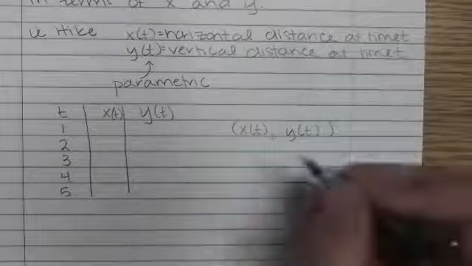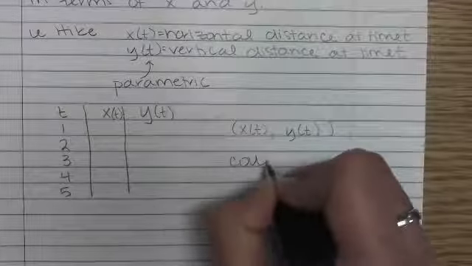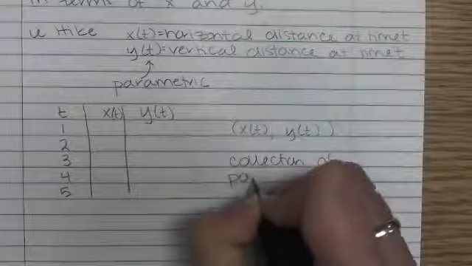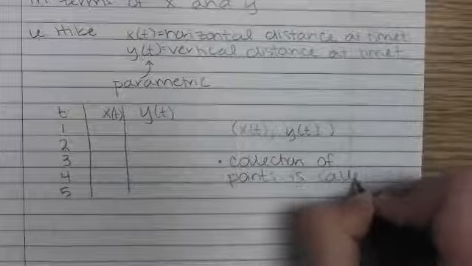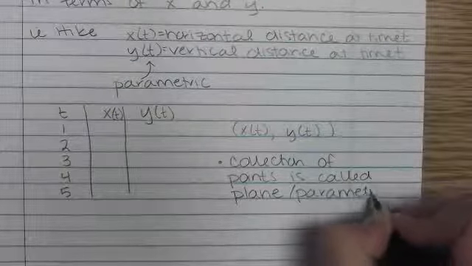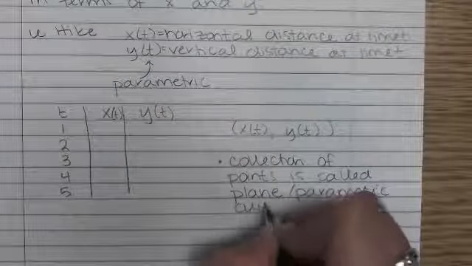So all of the points together, the collection of points, is called a plane curve or a parametric curve, depending on the resource that you're using. So one or the other. I think the worksheets that I have call it a plane curve.